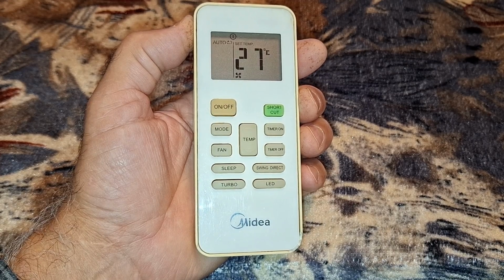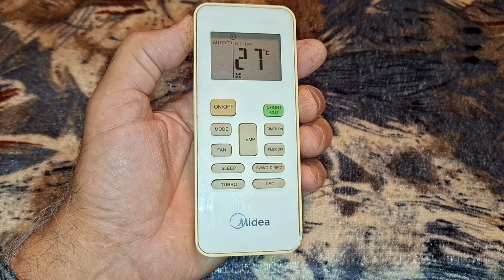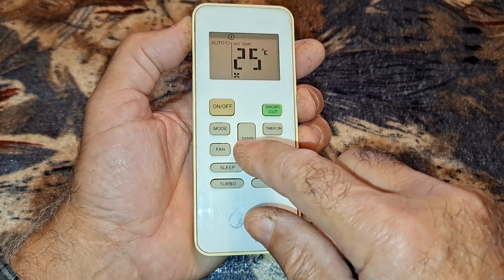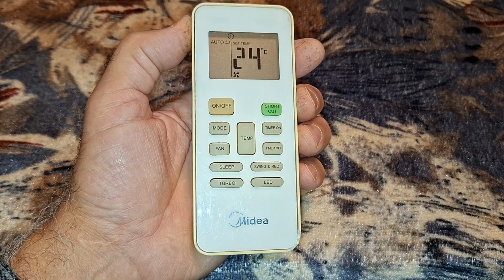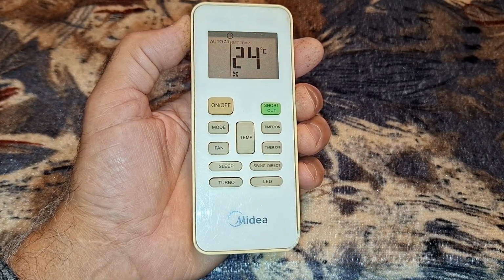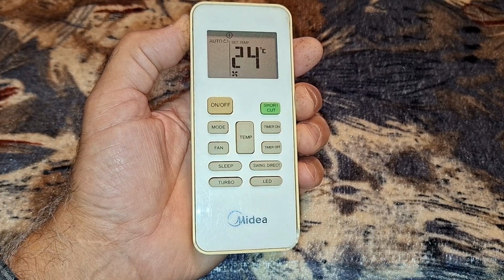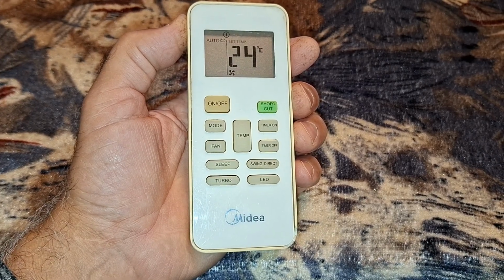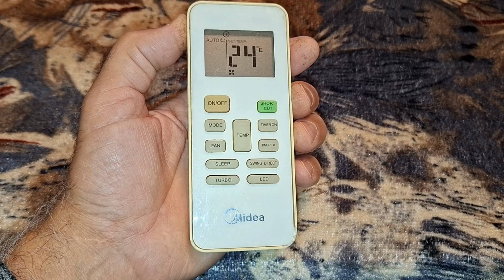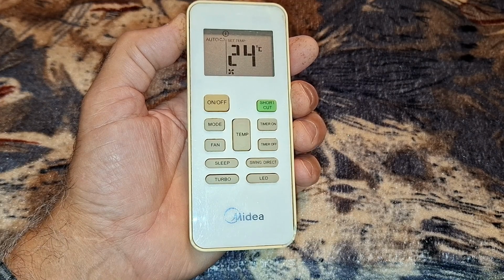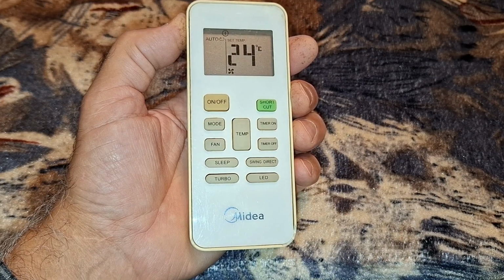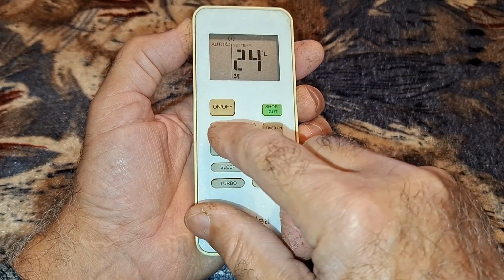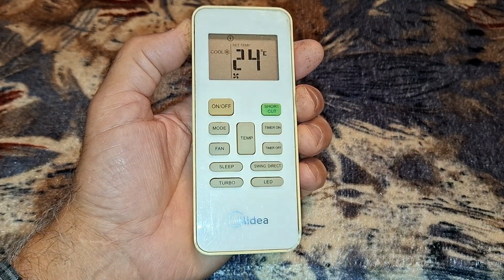For example, if we set the air conditioner temperature to 24 degrees Celsius, then if the air temperature in the room is lower than this indicator, the air conditioner will operate in heating mode. And if it is higher, the air conditioner will operate in cooling mode. We press the mode button again and return to cooling mode.